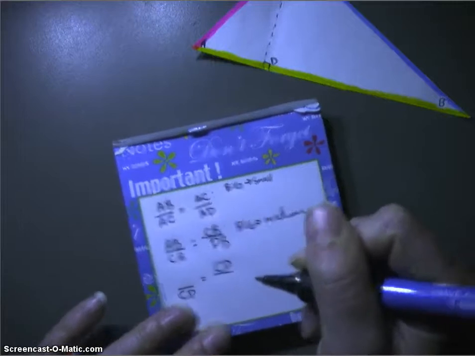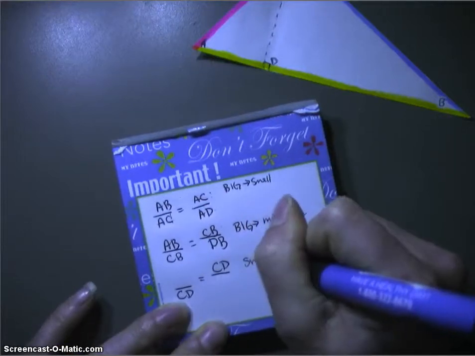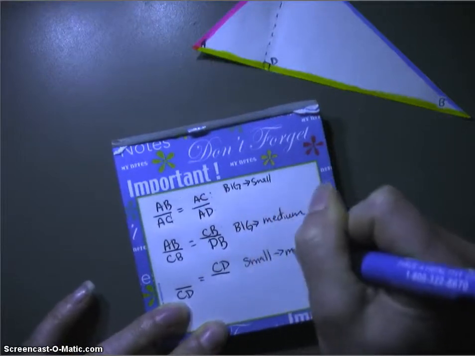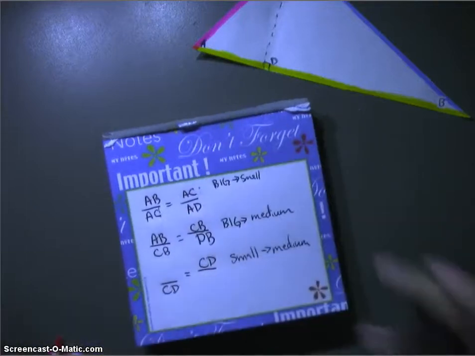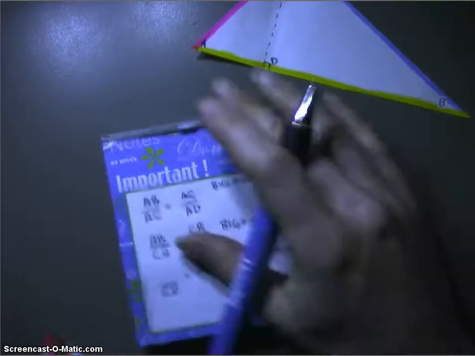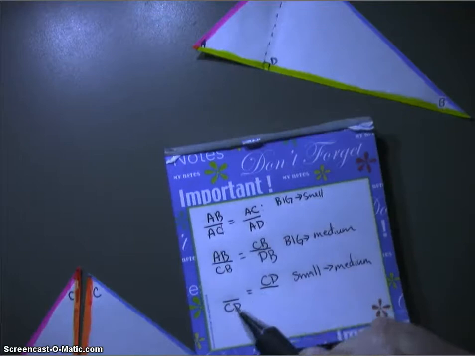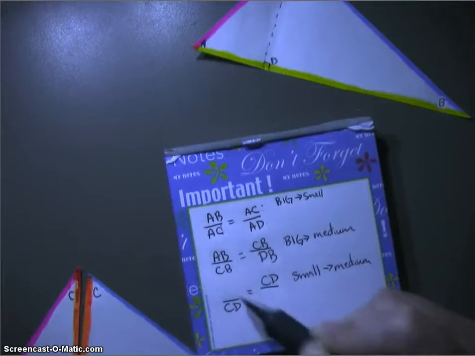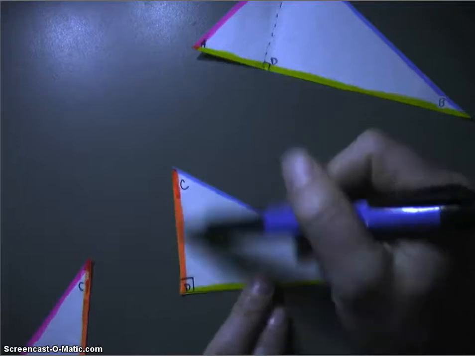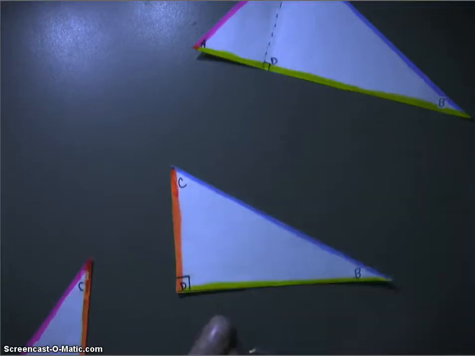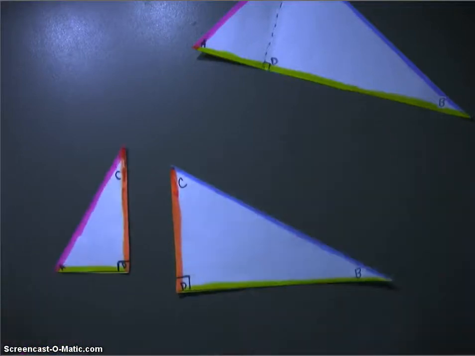And this one, I'm going to go from the small triangle to the medium triangle. And these should align with your notes that you've already taken. So from the small to the medium, small to the medium, the medium triangle would have segment CD. Segment CD on the medium triangle, that's the shorter leg. And if I look at my little triangle, the shorter leg would be segment AD.